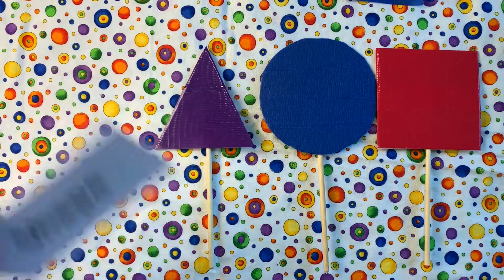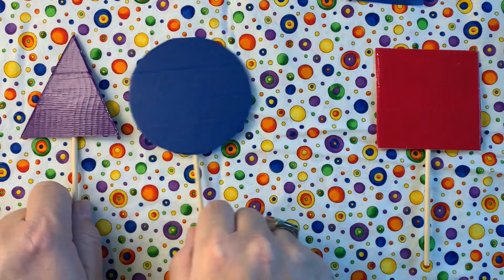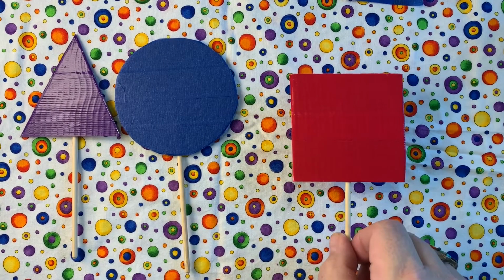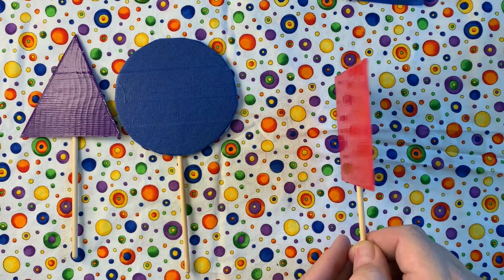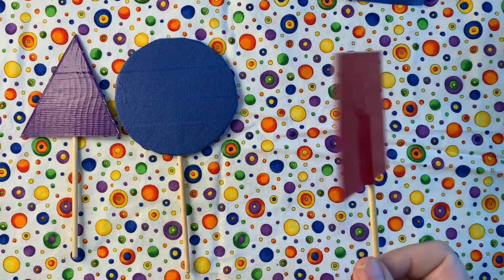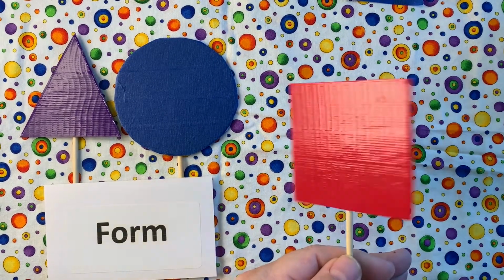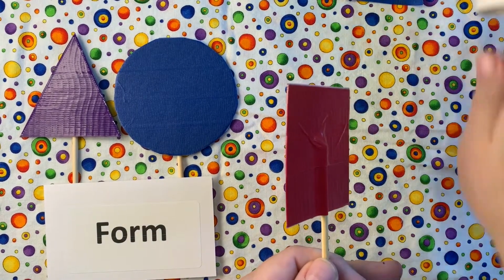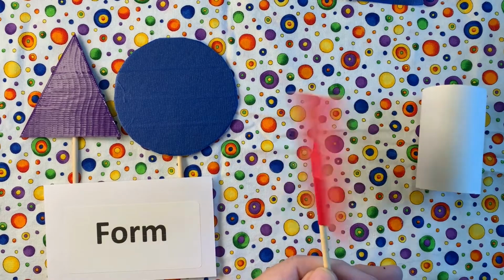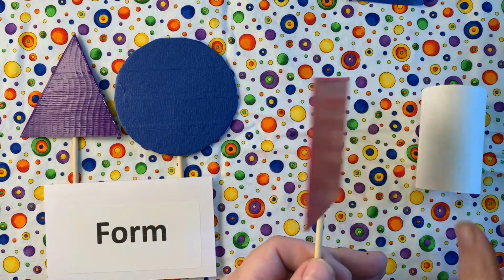Now, shapes can do something as well and create a new art element. Let's take the square. If we take the square and rotate it in space, it can take up the space of a thing we call a form. And the form that it is making is a cylinder, because it has round sides and a circular top.